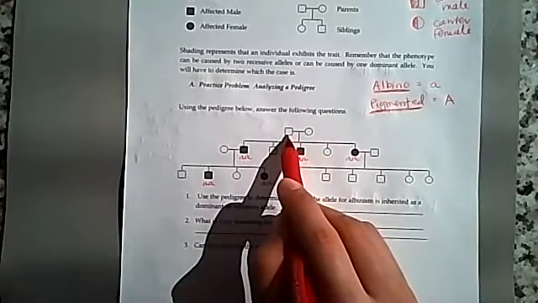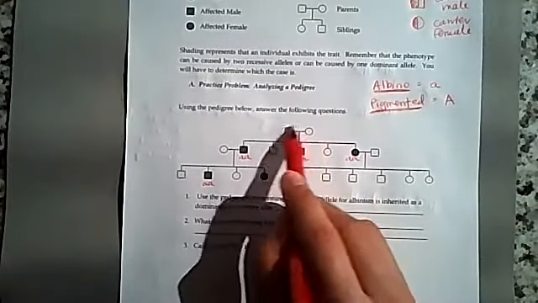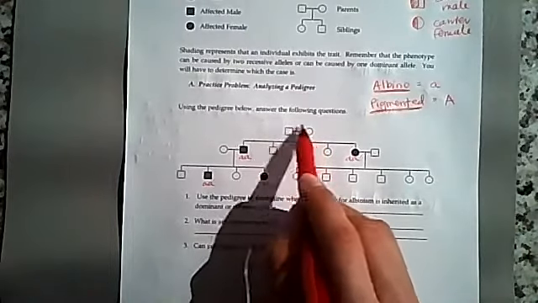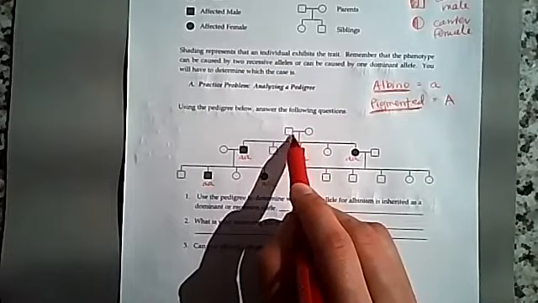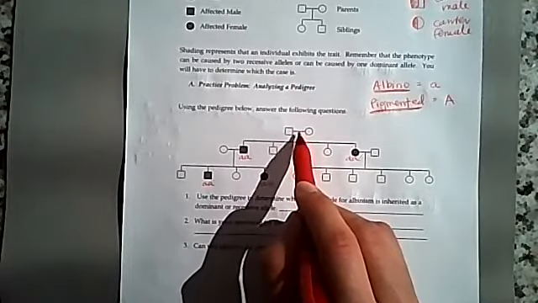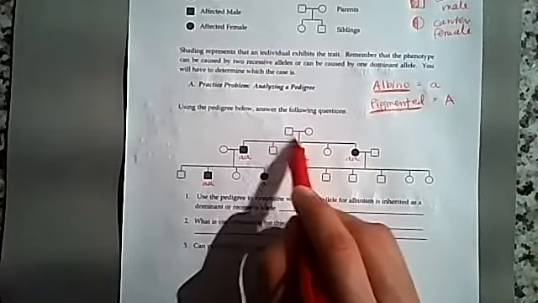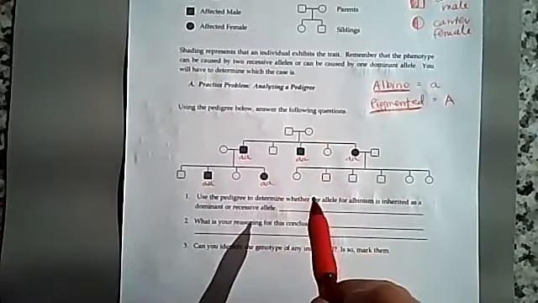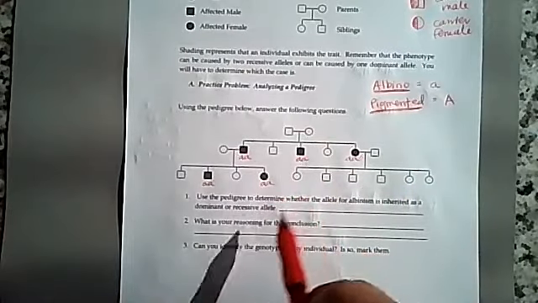parents are not, which means that whatever phenotype their parents have, that allele of that gene is dominant because they're not showing the recessive trait that their kids are sometimes showing. Okay, so if it's a hidden trait, then that means that the condition is recessive. Again, if it's a hidden trait, that means the condition is recessive.